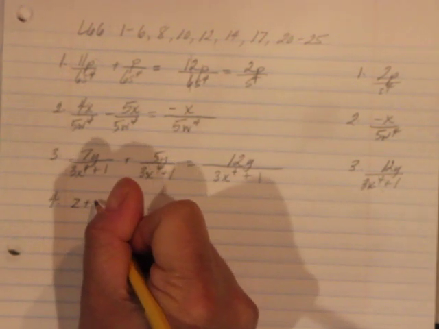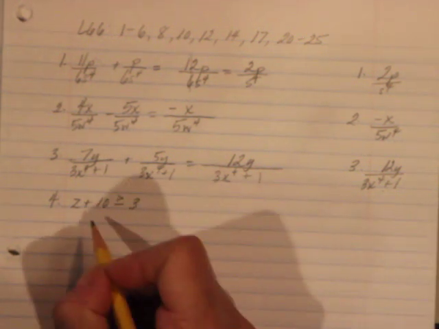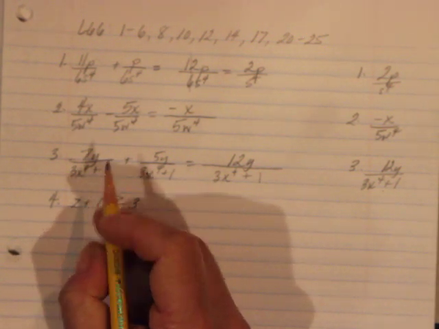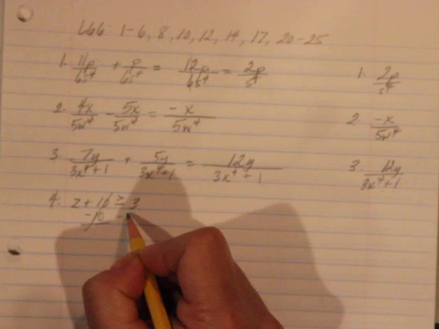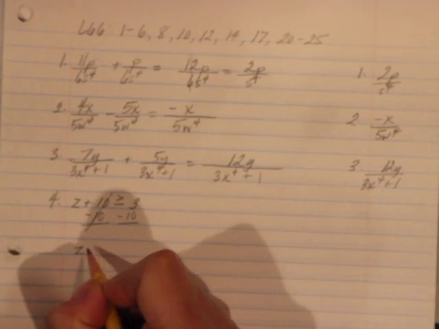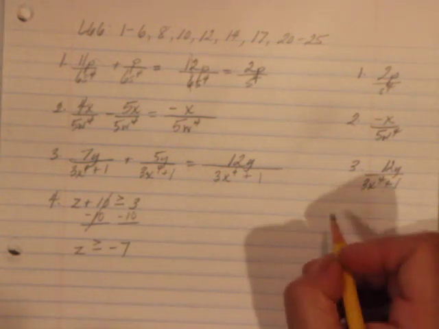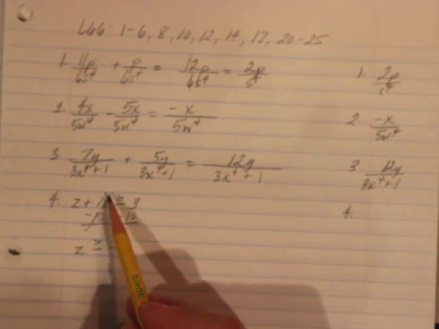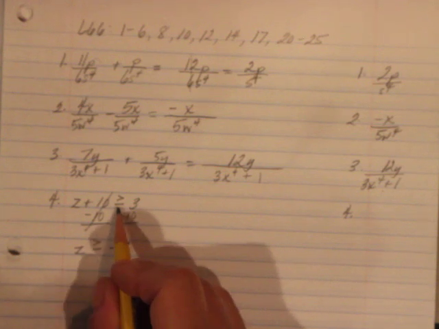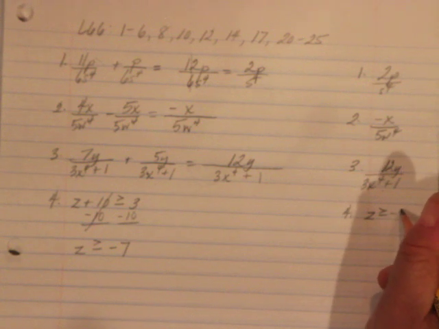Okay, number 4, we're going to solve this inequality. So I've got z plus 10 is greater than or equal to 3. Right? Okay, I'm going to go ahead and subtract 10 from this side to move it from this side over here to this side. So I've got z is greater than or equal to negative 7. It doesn't say that I need to graph it, so I'm not going to. And I didn't need to flip this sign because I didn't multiply or divide, right, by a negative number. I just subtracted. So that inequality sign stays the same direction, and my answer is simply z is greater than or equal to negative 7.